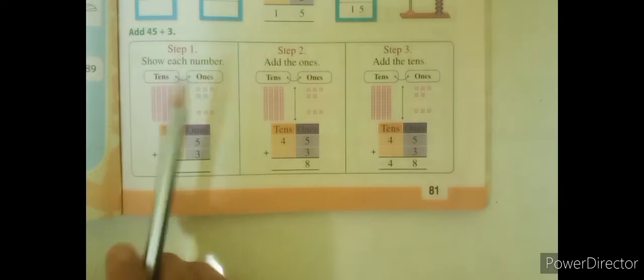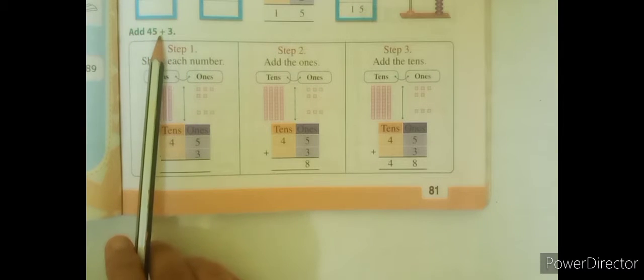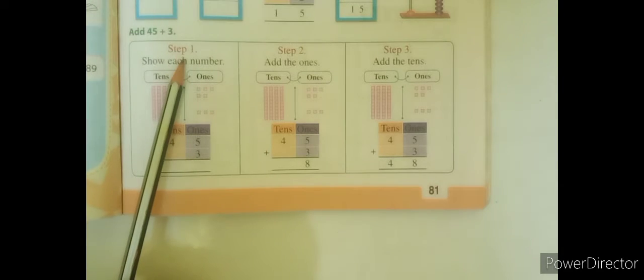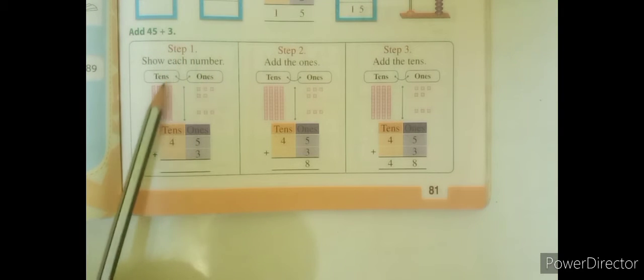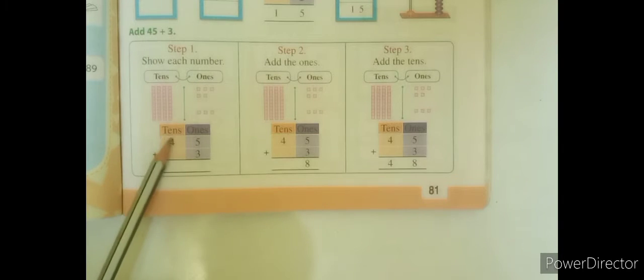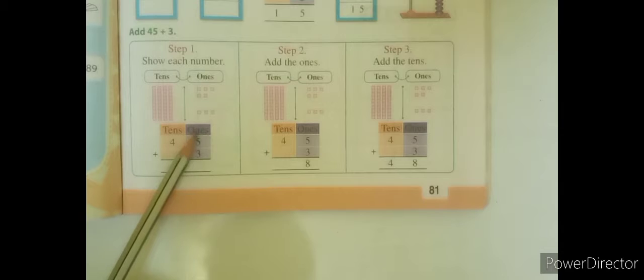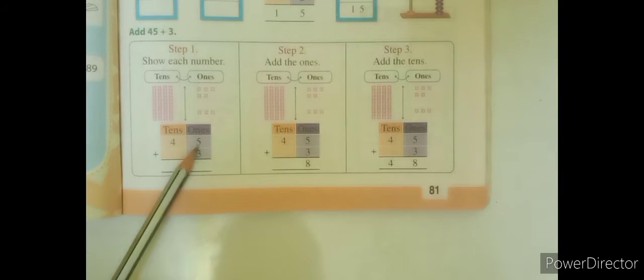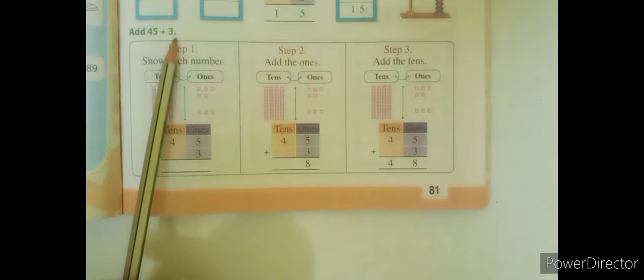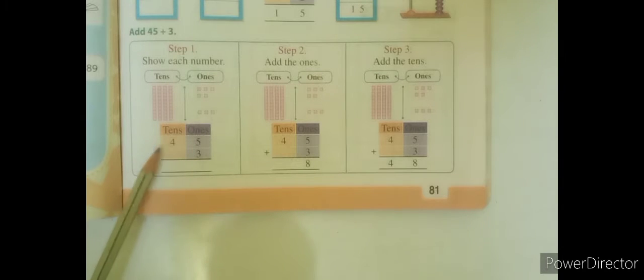Okay. Now students, look at this sum. Your sum is 45 plus 3. Okay. Now your first step is to show each number, firstly tens and ones. Now I have arranged the numbers in lines. In the tens place we write 4 and in the ones place we write 5. Okay. Now again plus 3. Now you have to arrange 3 in the ones blocks.